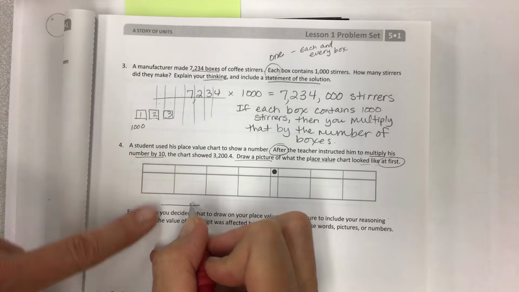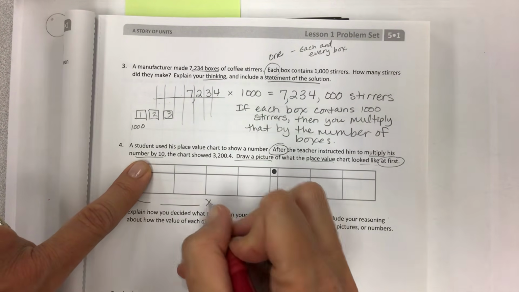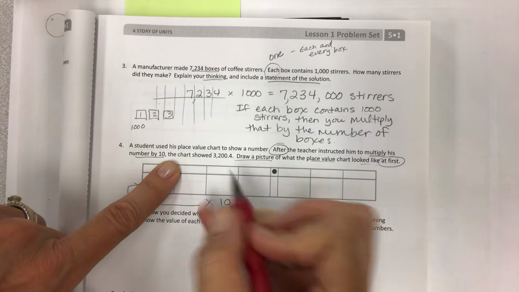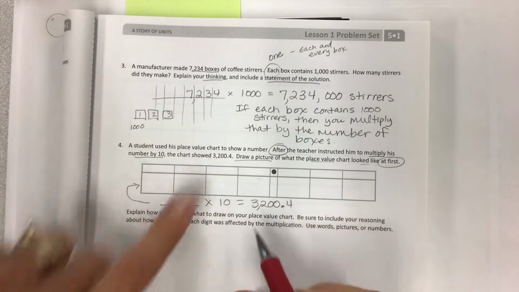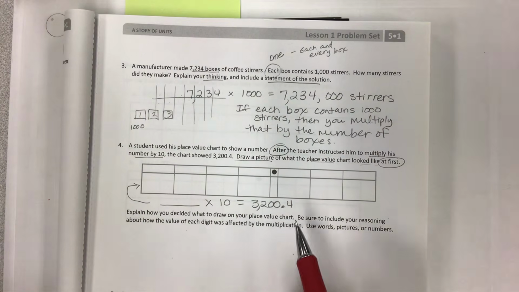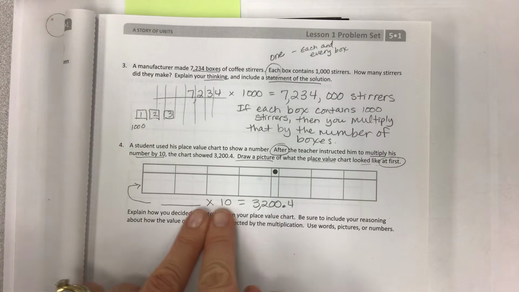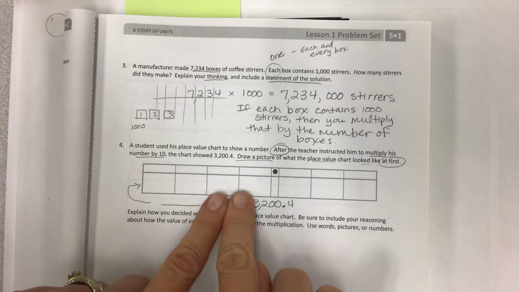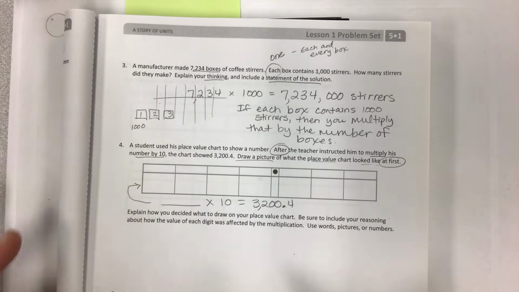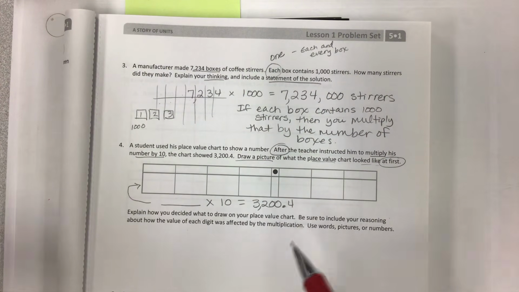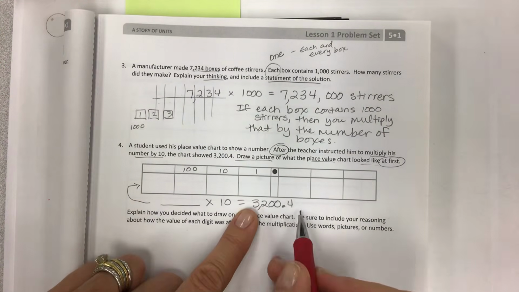So anyway, we have a number, a mystery number. This is what we want to put in here. And the teacher said to multiply the mystery number by 10. The answer to that is 3,204/10. So basically, this is 10 times greater than what we had at first. So what I need in this chart is something that's 10 times less than this, or what I would say mathematically correctly is 1/10 of this value. So what number is 1/10 of that?